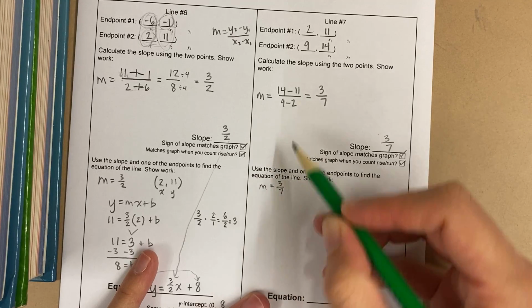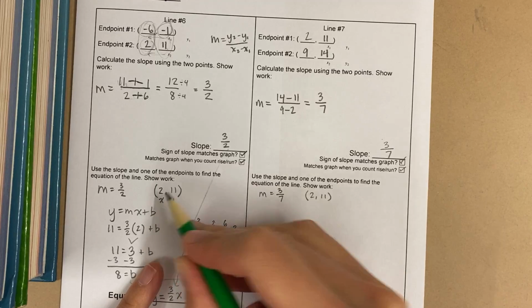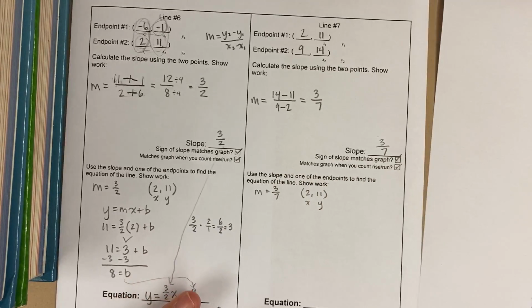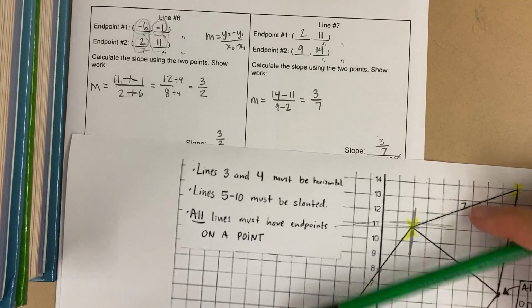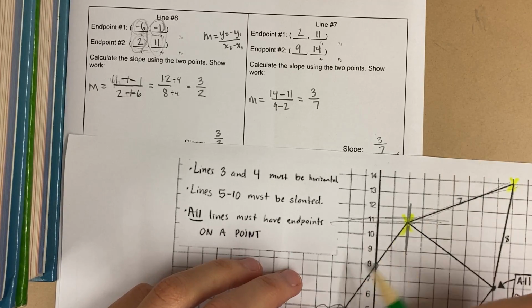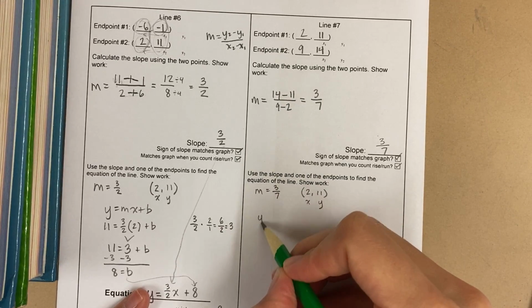So I'm going to use 3/7. I'm going to just go ahead and use my first point, which happens to be the same point, right? Because that's where line 6 and line 7 meet. Okay, but I want you to notice what's going to happen here, because if I were to continue this line, it actually doesn't hit the y-axis directly at a whole number. So I'm going to end up with a y-intercept that's not a whole number. Okay, but it's not the end of the world.